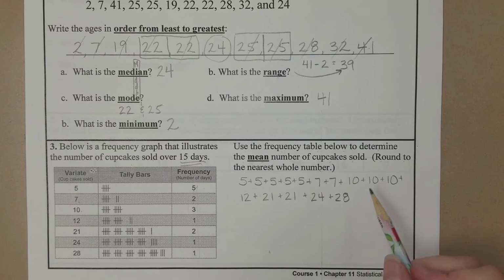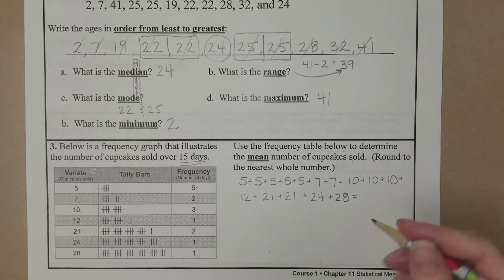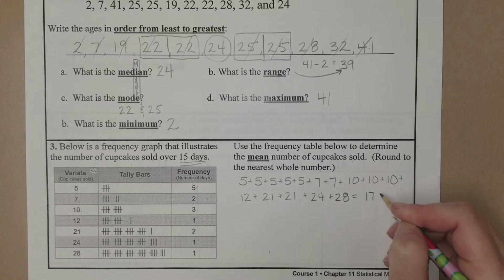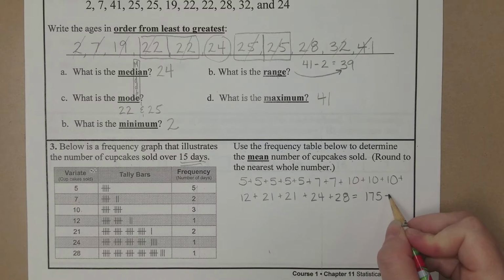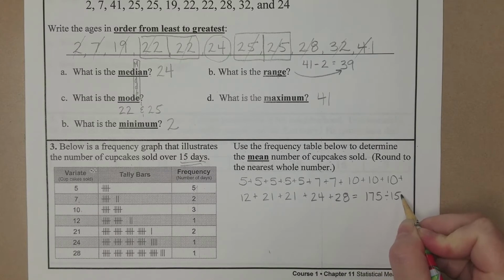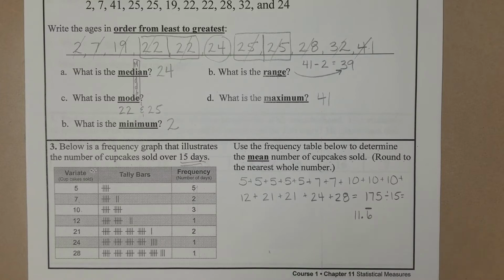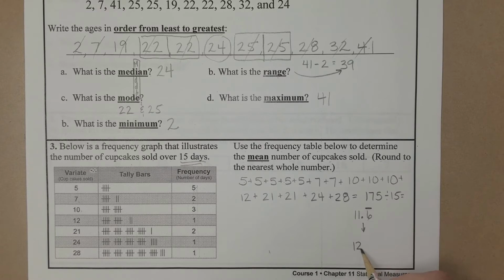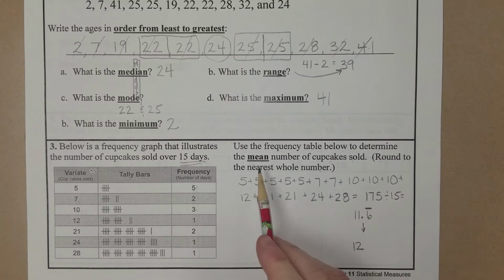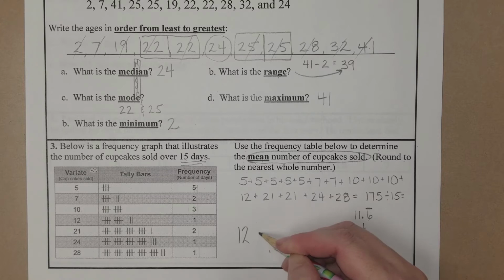To find the mean, we're going to add up all of the number of cupcakes sold, and we get 175 cupcakes sold in all. I'm going to divide that by the 15 days, and that gives me 11.6 repeating. Now, because you can't sell 6/10 of a cupcake, we're going to round this to 12. So the mean number of cupcakes sold was 12 cupcakes.